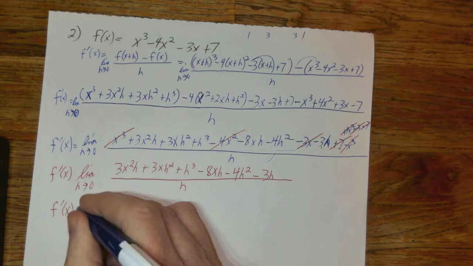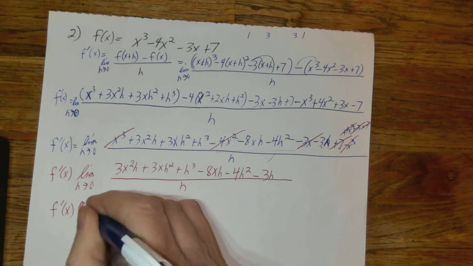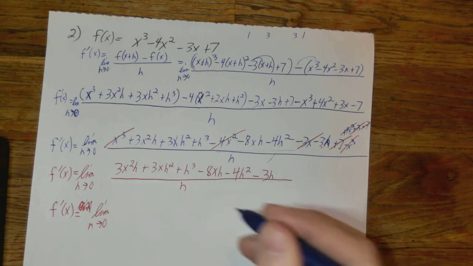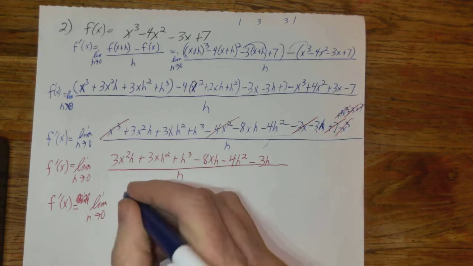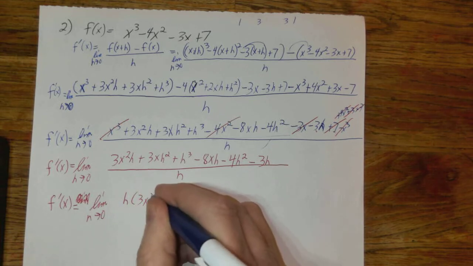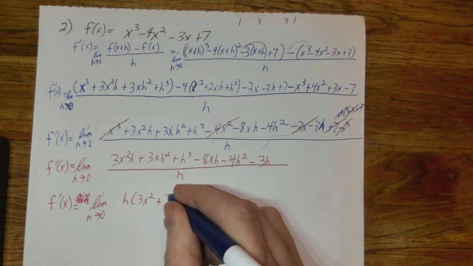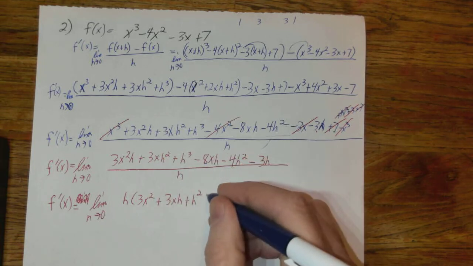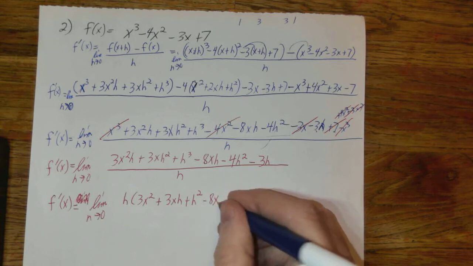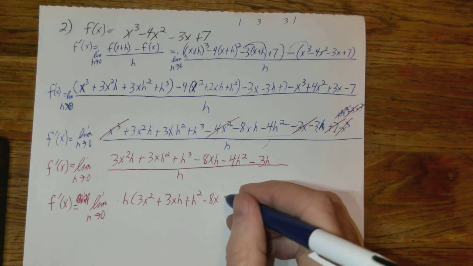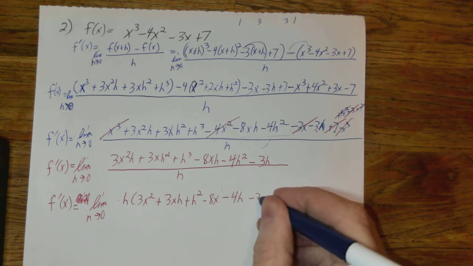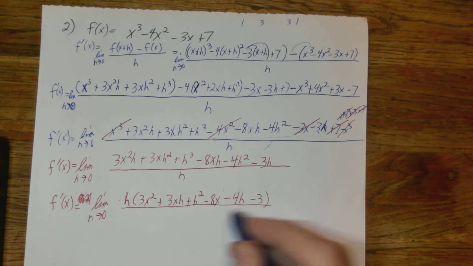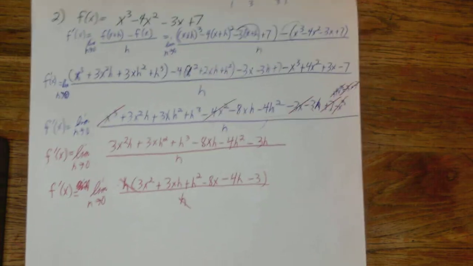And let's factor out the h. This equals the limit as h approaches 0. Let's factor out the h in the numerator. I have h times 3x squared plus 3xh plus h squared minus 8x, pull that h out, minus 4h, and then minus 3. Pulled the h out of each one of these terms and put it up front here. That's over h, and that is canceling.